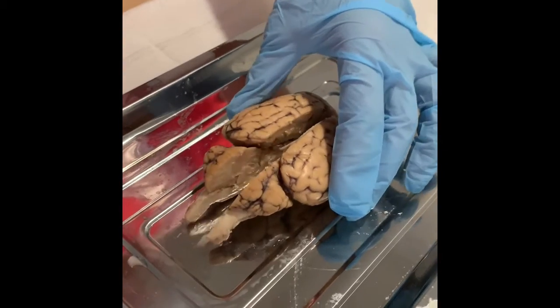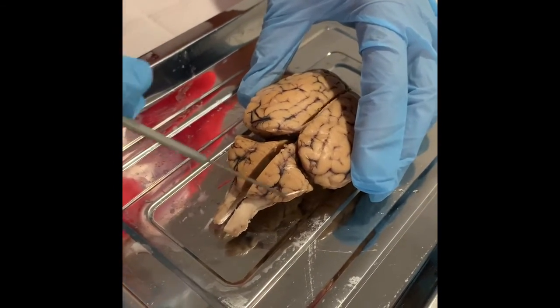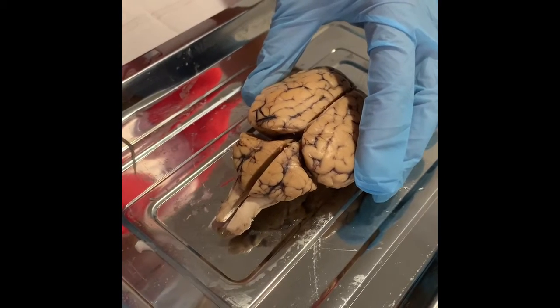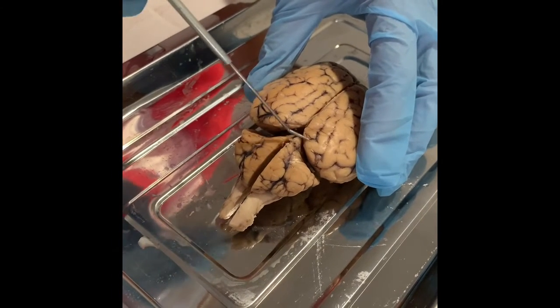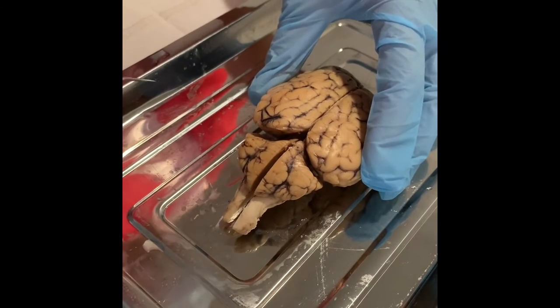So now we have the cerebellum, which is this whole area of the brain right here. And then we have the vermis, which is located up here, and the lateral hemispheres, which is the left and right side of the brain.